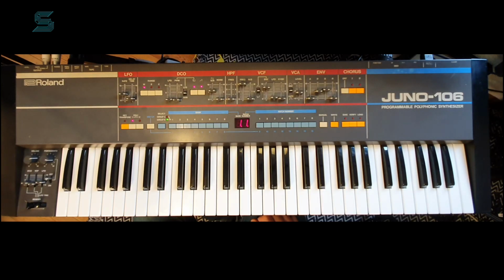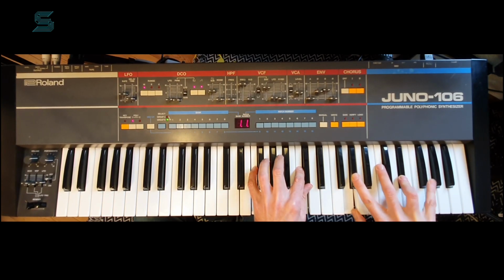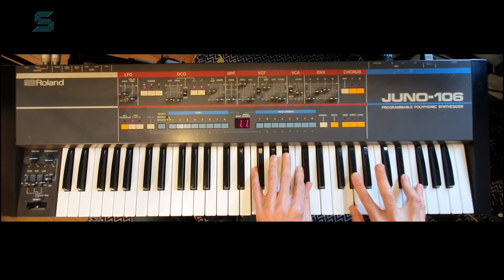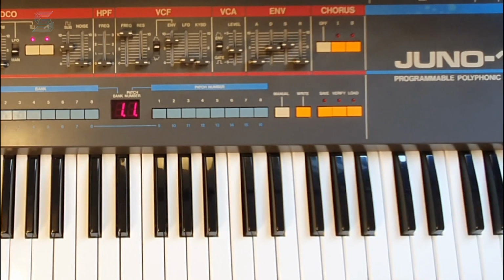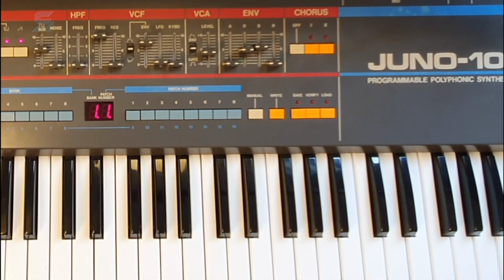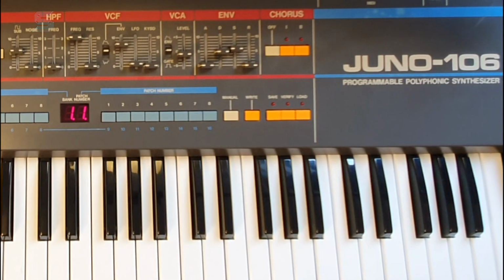The Juno 106 is a 6-voice synth. It's got 6 identical voice chips, so you can play up to 6 notes at once. But you can't play any more than that. That's why it's called the Juno 106. The number of voices a synth has is normally contained somewhere in the name. So we've got Juno 106, which has 6 voices. The Prophet 5 has got 5 voices. The Matrix 6 has got 6 voices. And the Matrix 1000 has got 1,000 voices.